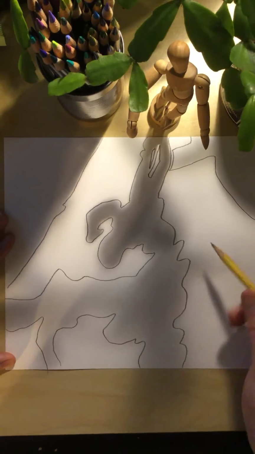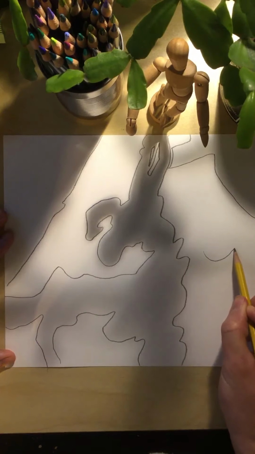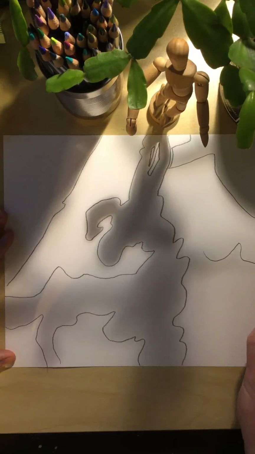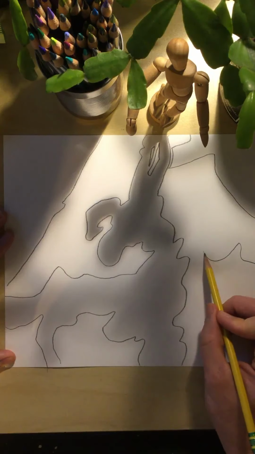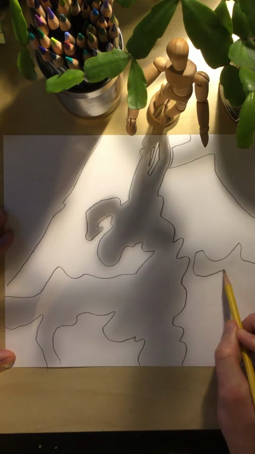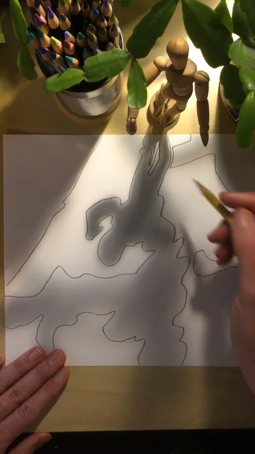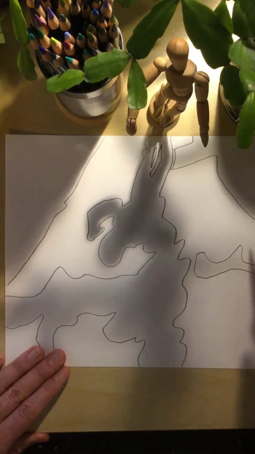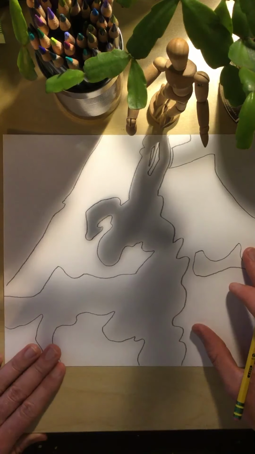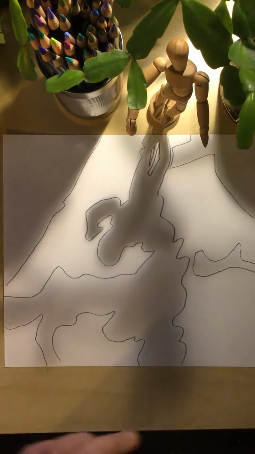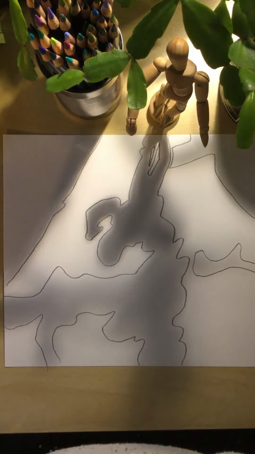Okay, and I think there's a little bit more of some of my plant right in here that I'm seeing. There we go. So as you can see, I've traced around all of my shadows. So when I turn off my light, we should see something a little different.